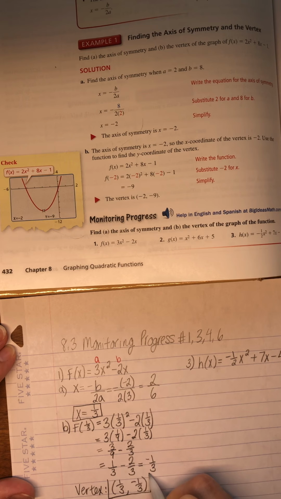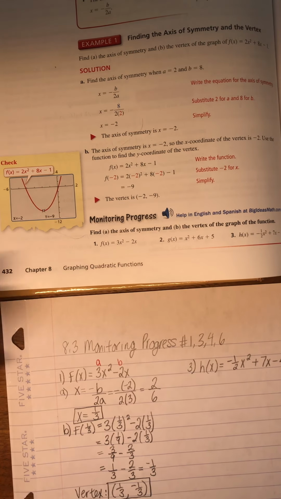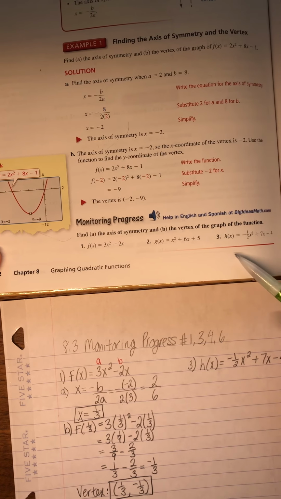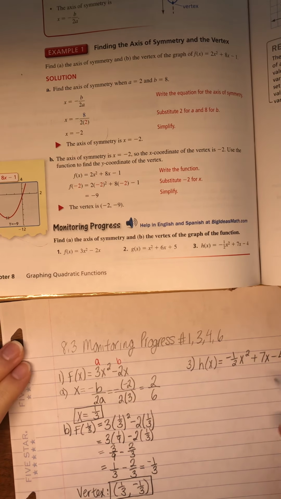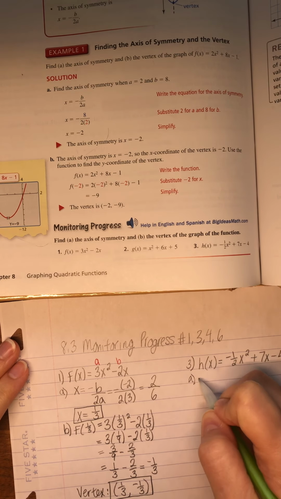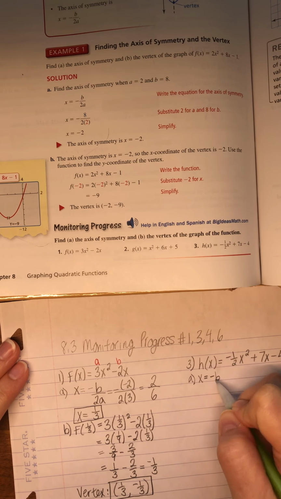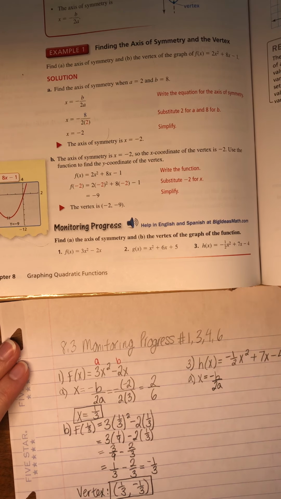And there's our vertex. Let's do the same thing for monitoring progress 3. I already wrote down the equation from the book here. Here's our equation. We're going to start off the same way. Let's start with finding the axis of symmetry, the opposite of b over 2a. Let's label our numbers from our equation. Our a is -1/2, our b is 7, and our c is -4.